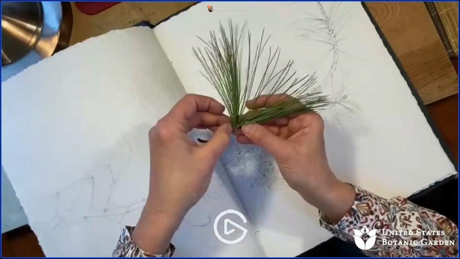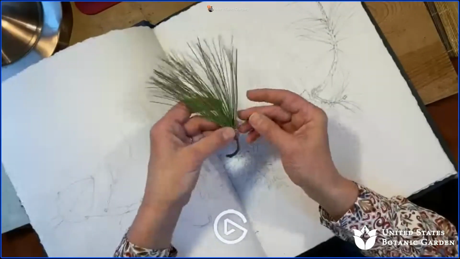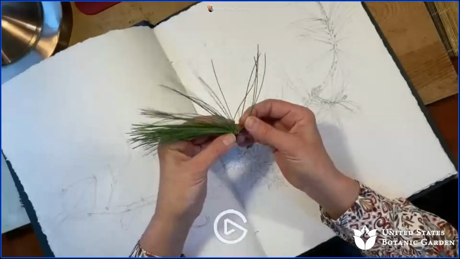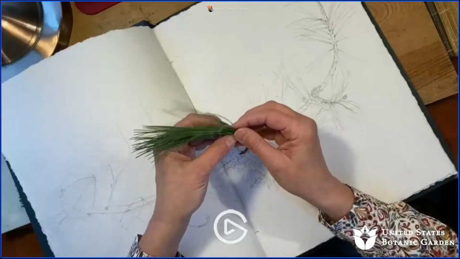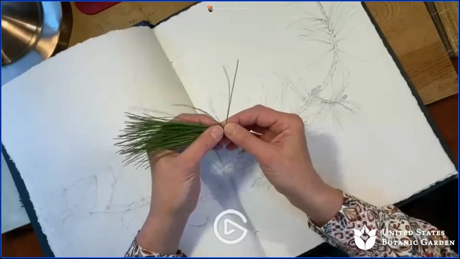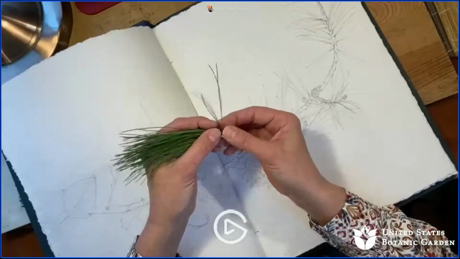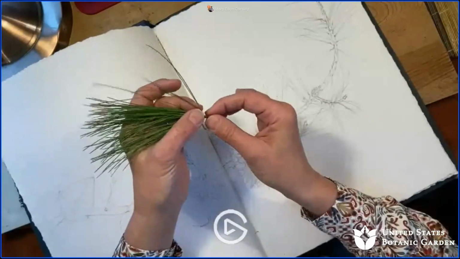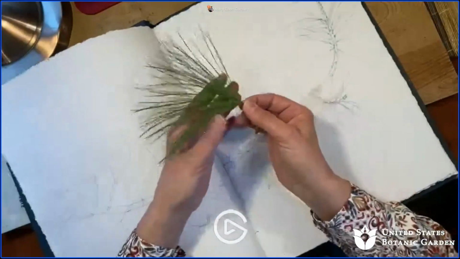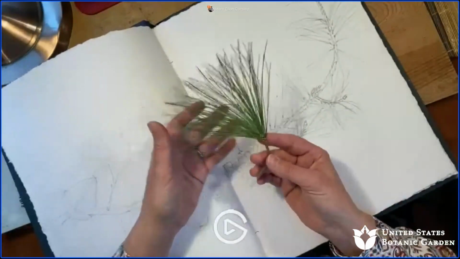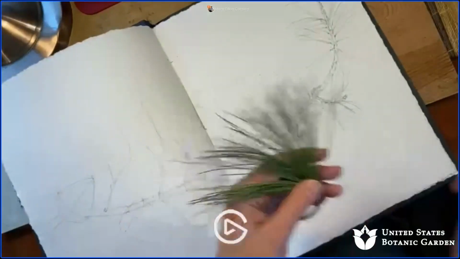Okay, so in this case, with the short leaf pine, it looks like there's about 4 or 5, yes, there's 4 or 5 that grow in each node. And that's going to help me determine the species of it so I can identify it.